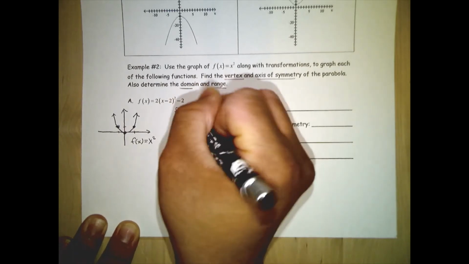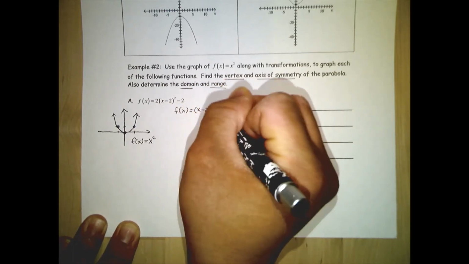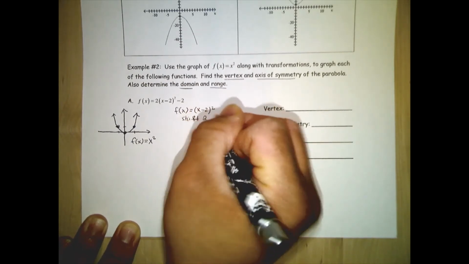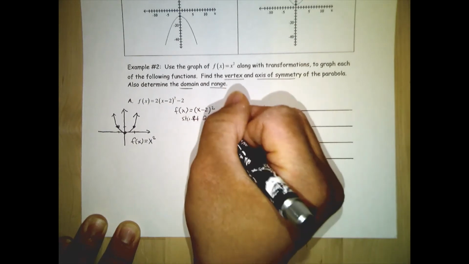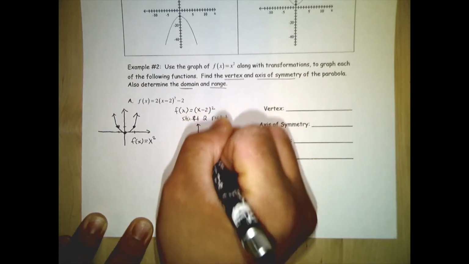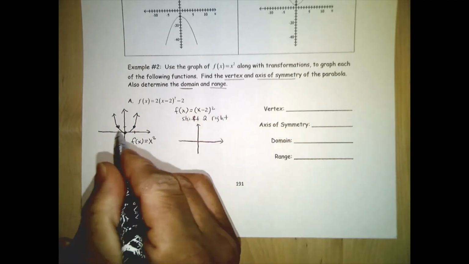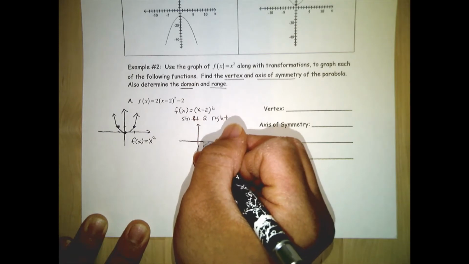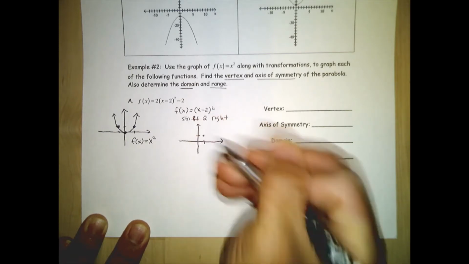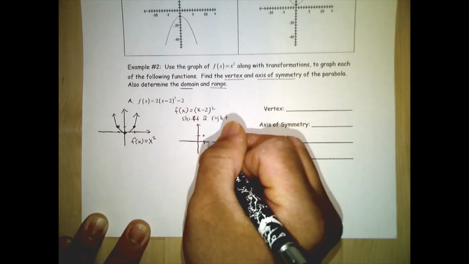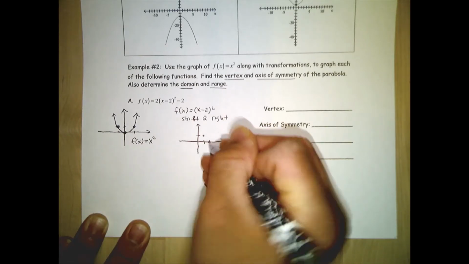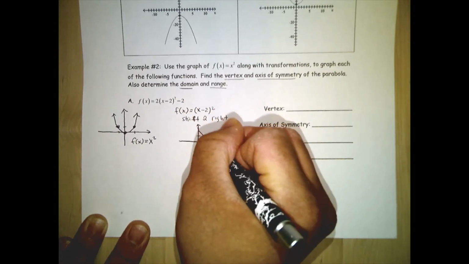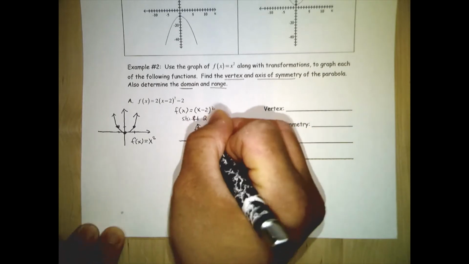Now let's graph f of x equals x minus 2 squared. So this is a shift 2 units to the right. All right, so here we go. So the negative 1, 1 becomes, when we shift 2 units to the right, 1, 1. The 0, 0 becomes 2, 0. And the 1, 1 becomes 3, 1. So this is what this looks like.